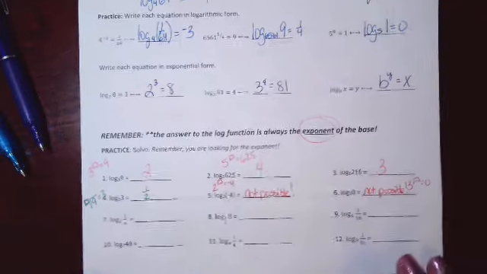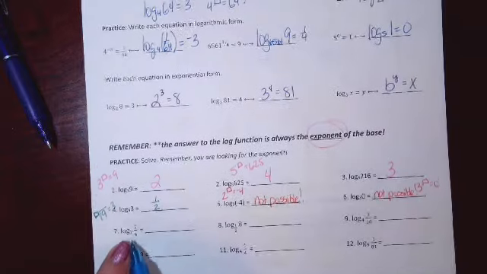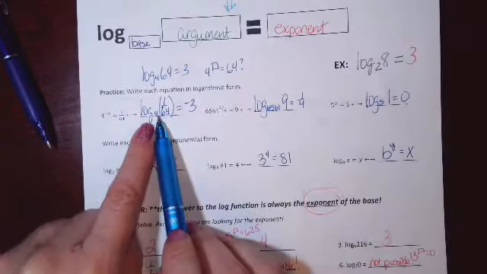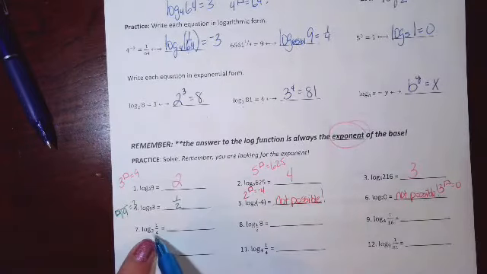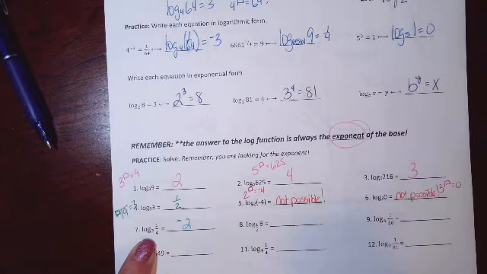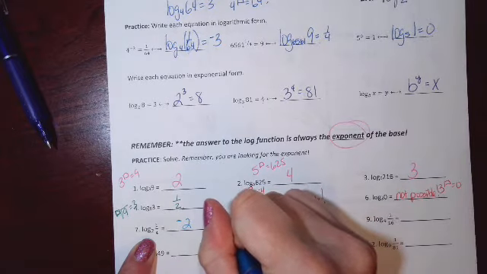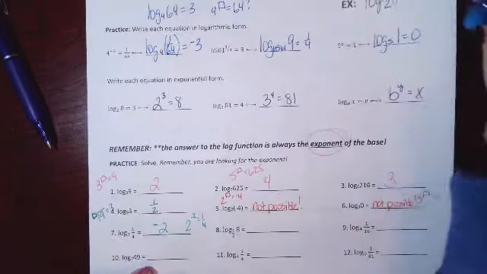All right. Number 7 looks familiar. We had a problem like number 7 up there, where we started with a whole number as our base and a fraction as our argument. Whole number base, fraction argument. I had a negative exponent to make that happen. So I know that 2 squared is 4. So 2 to the negative 2 is 1/4. Again, write that off to the side if you need to help you out with that.